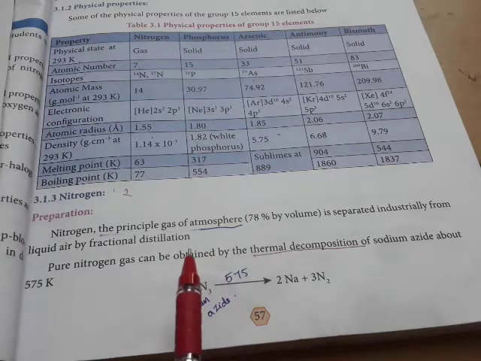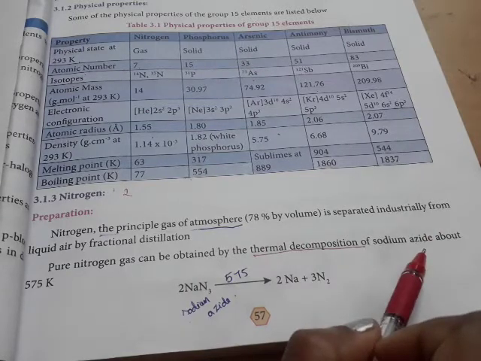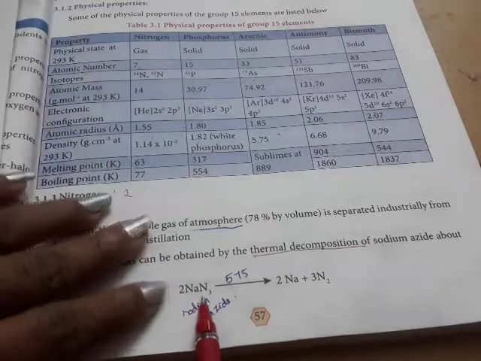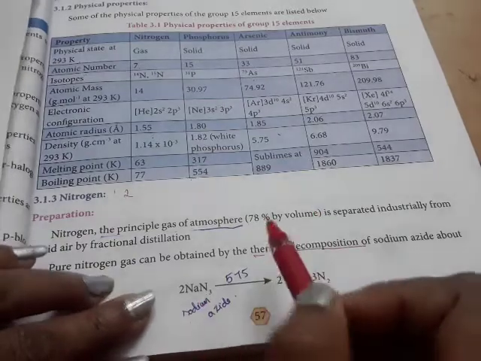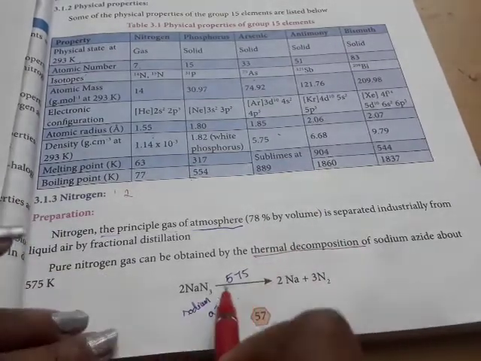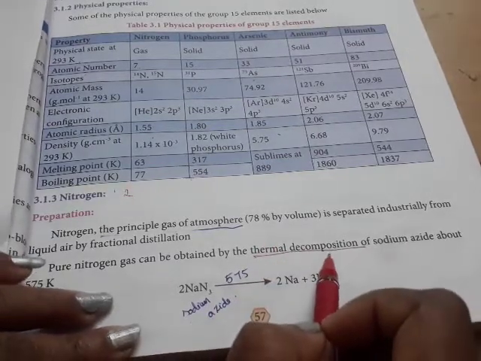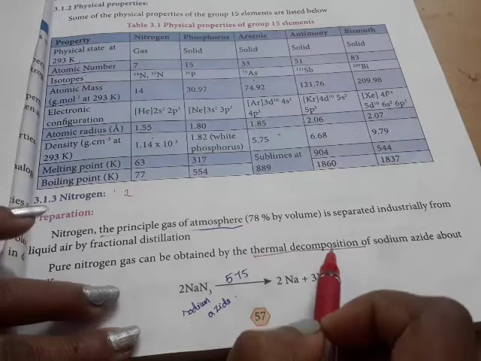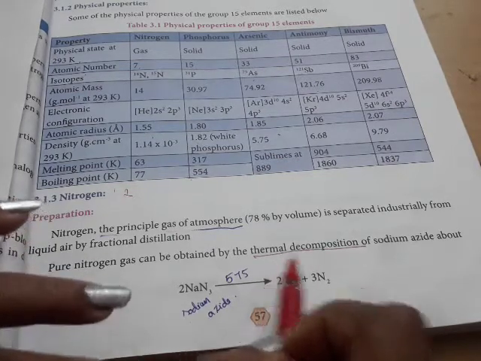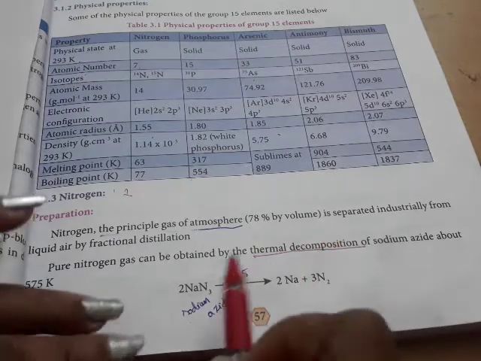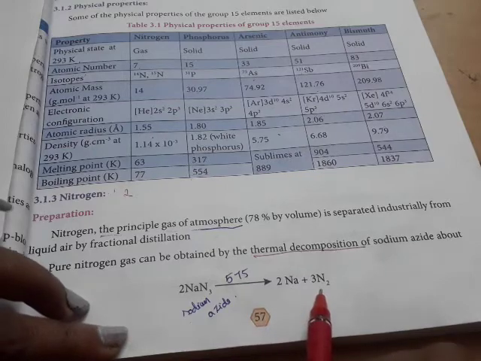How to prepare pure nitrogen? You take sodium azide. The formula for sodium azide is NaN3. You heat it at 575 Kelvin. This is thermal decomposition. What reaction takes place? The thermal decomposition reaction takes place. The sodium azide decomposes to form sodium and nitrogen gas.